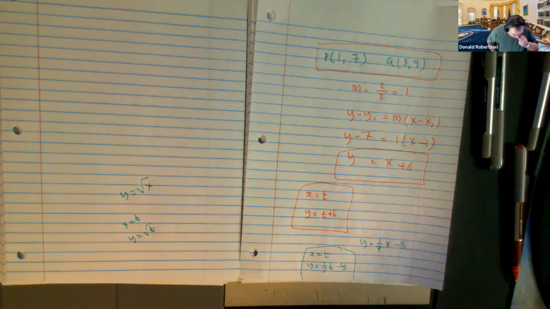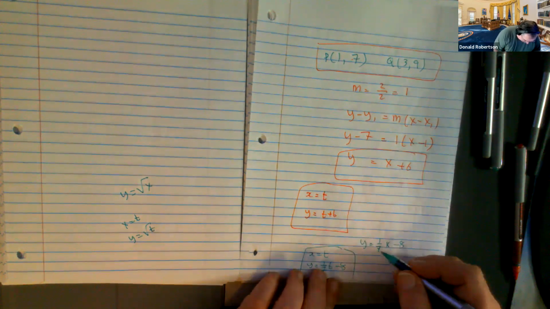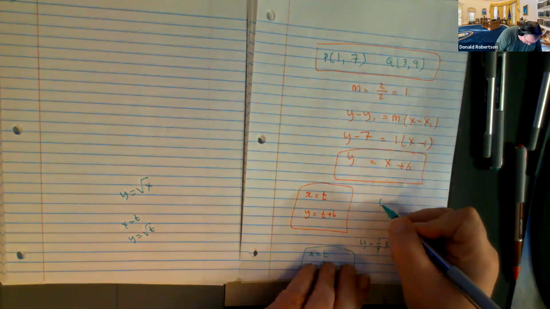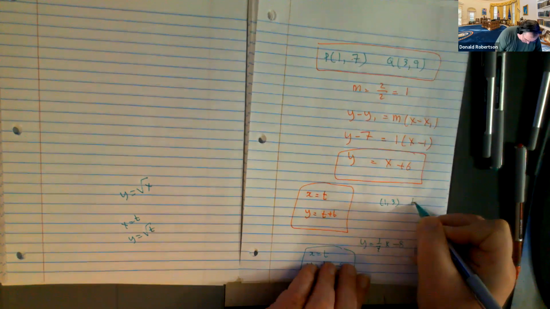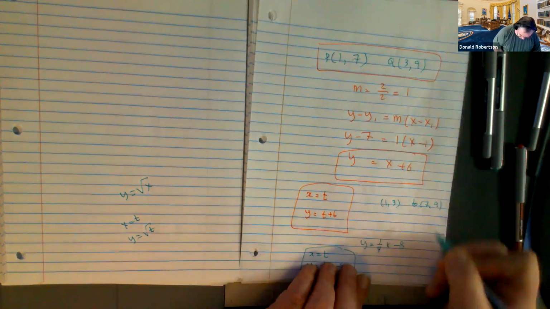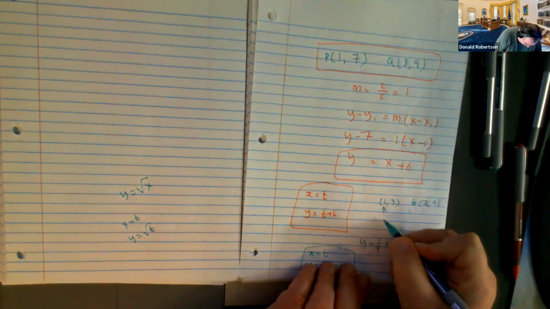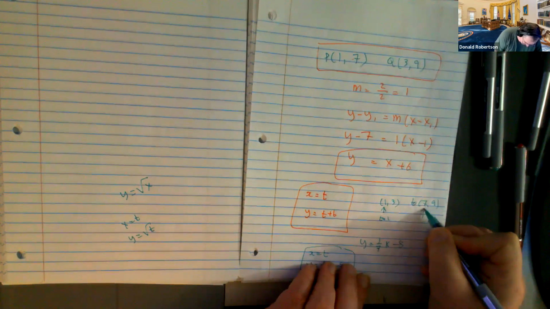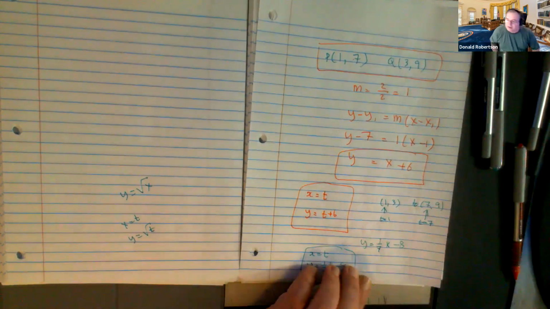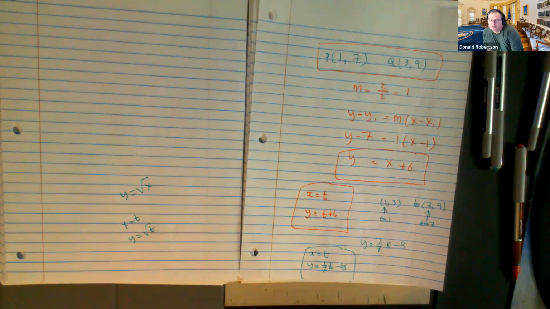Now, what you got to be careful, which I wasn't, if you're doing a straight line from, you know, the point (1, 3) to the point (7, 9), make sure that t equals 1 and that t equals 7, right? Which is what I didn't do correct last time.